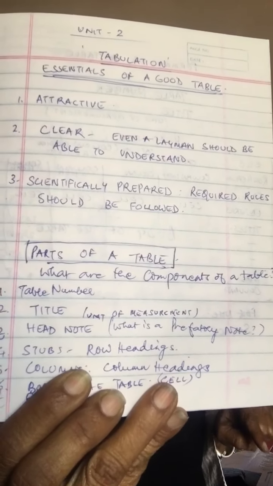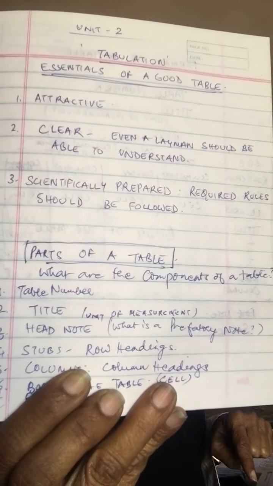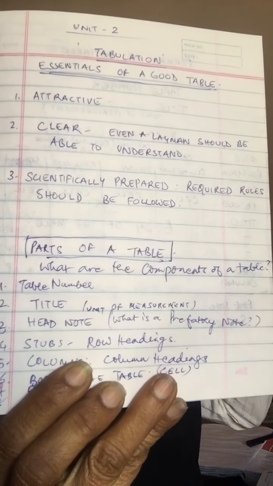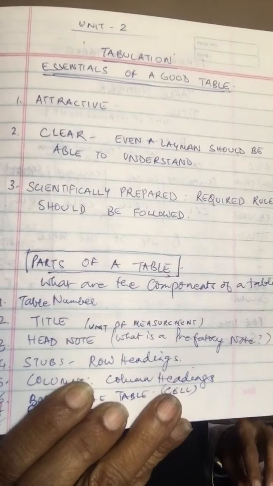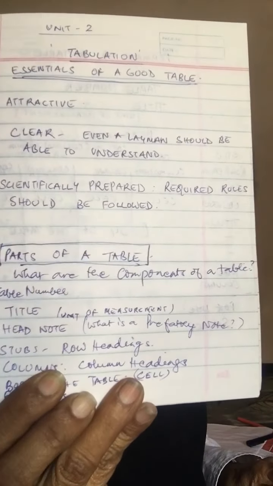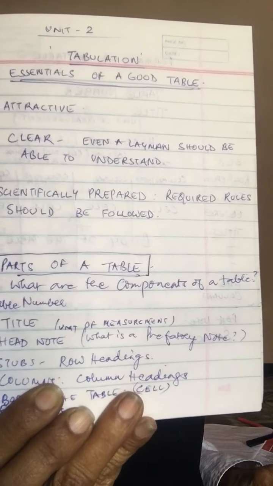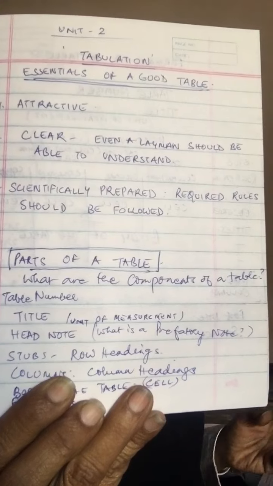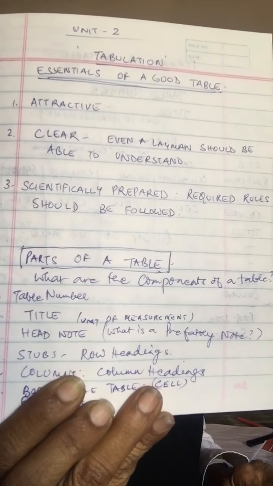It should be self-explanatory. Just looking at it, it should give you enough explanation that you understand it yourself without consulting anyone. And the units of measurement must be clearly stated, such as price in rupees or weight in quintals.